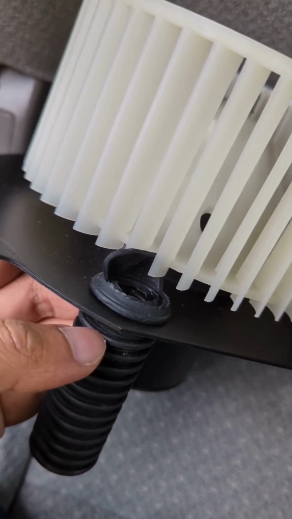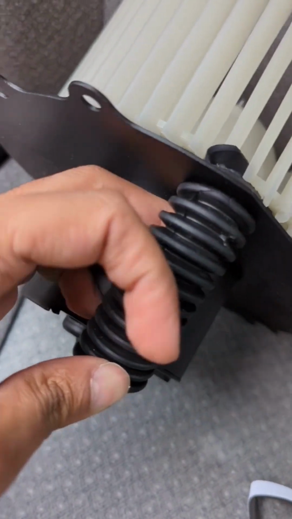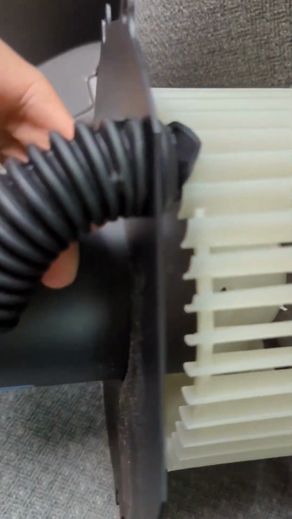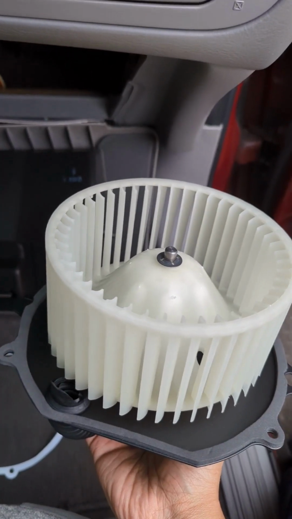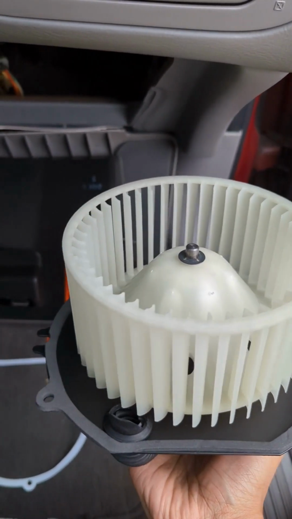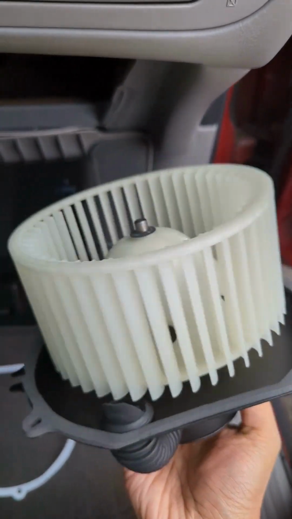So as you can see, I just moved this vent up here through this hole, and the only thing that's remaining is to actually push the bottom part of it into this one. Okay, so there you have it. I've put the rubber gasket alongside the edges of the blower motor.